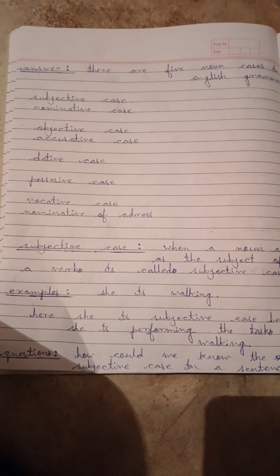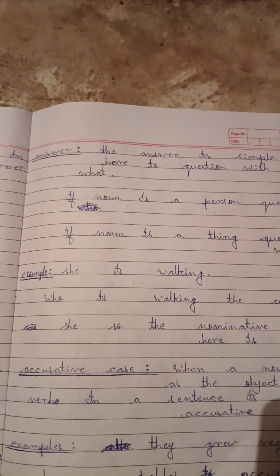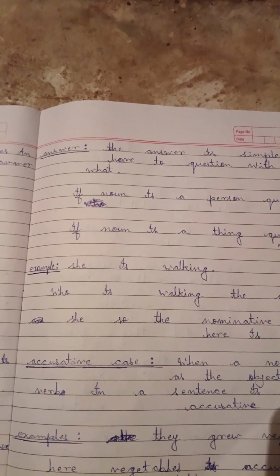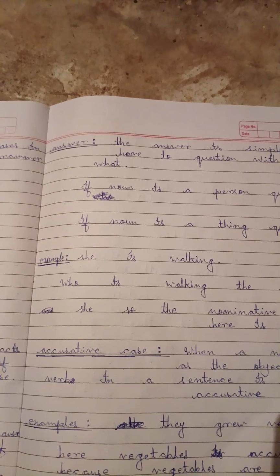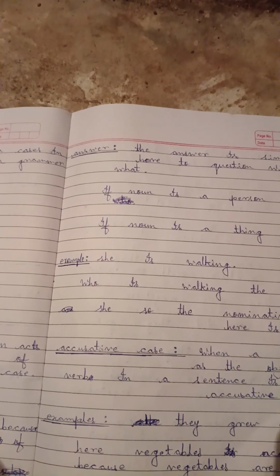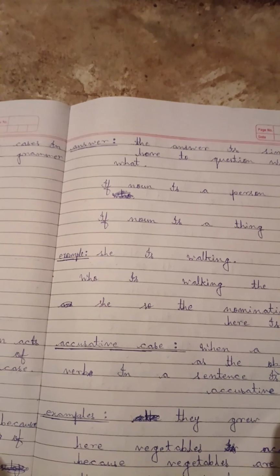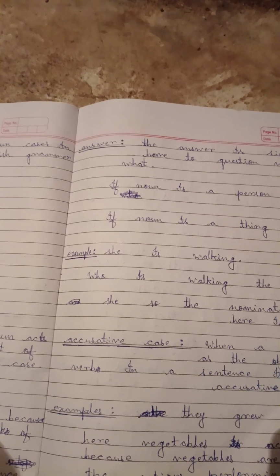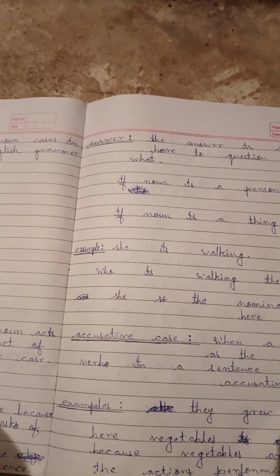Question: how could we know the subjective case in a sentence? The answer is simple. You have to question with who or what. If noun is a person, question with who. If noun is a thing, question with what. For example, she is walking. Who is walking? The answer is she. So in this matter, the nominative case here is she.